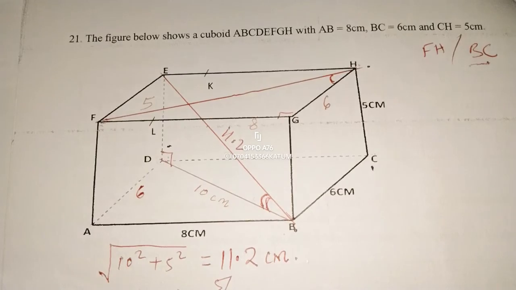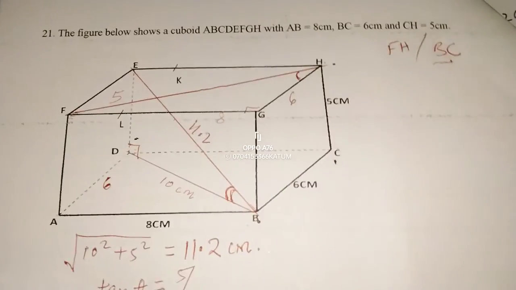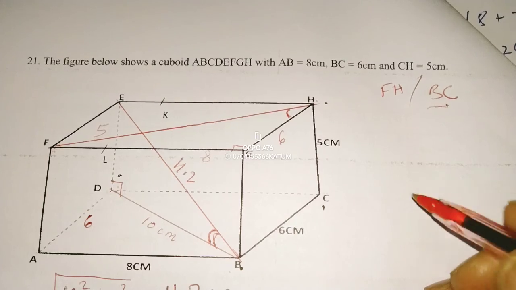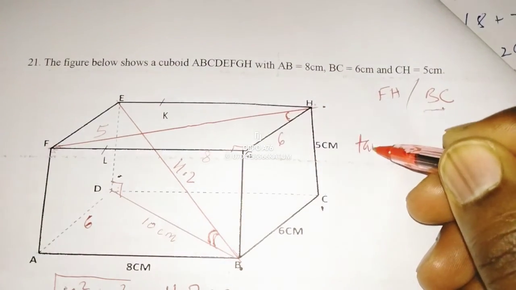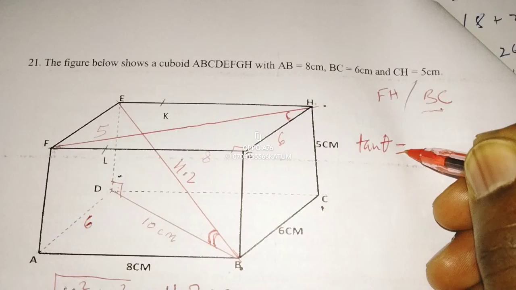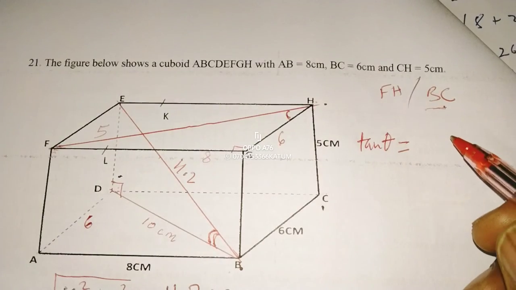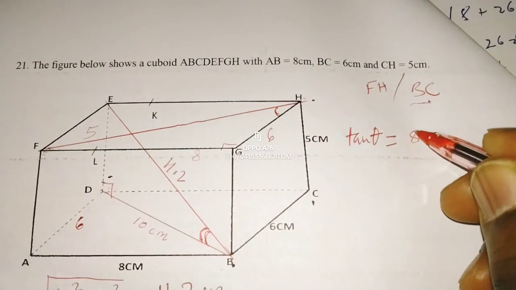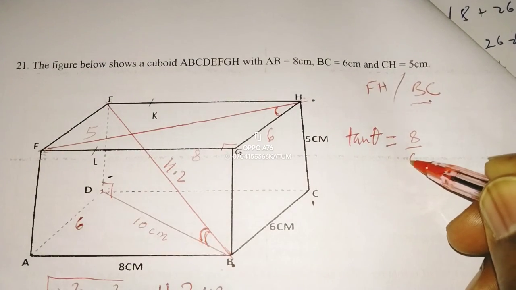Therefore, from that point now, we can get the angle at that point, whereby we can use, again, tangent. The tan of that unknown angle is going to be, the tangent of an angle is opposite, so 8, out of adjacent, 6.